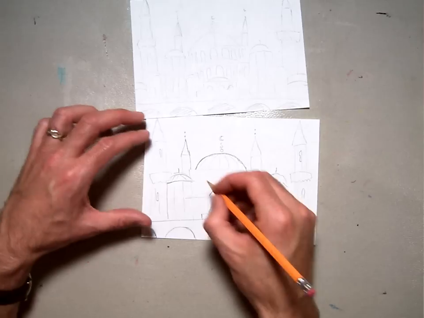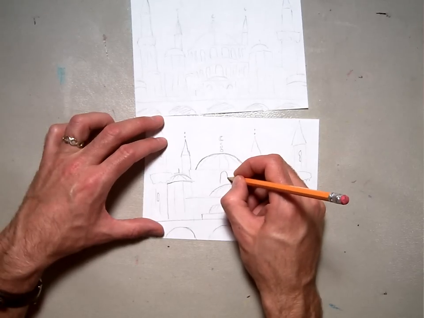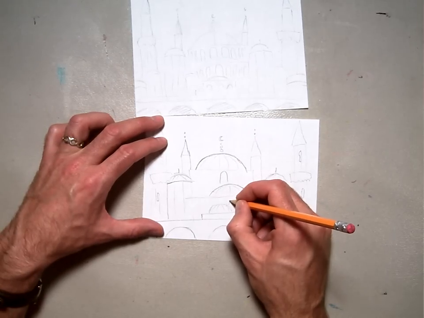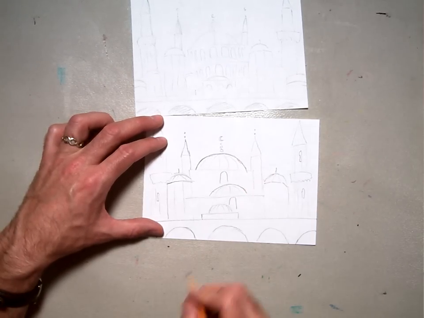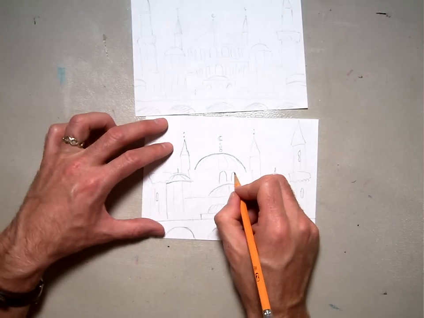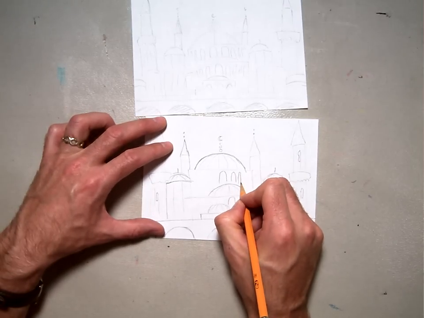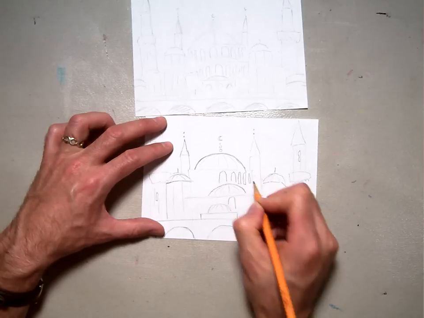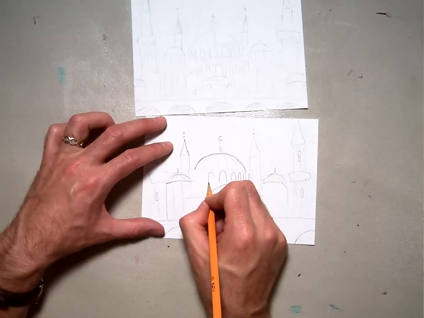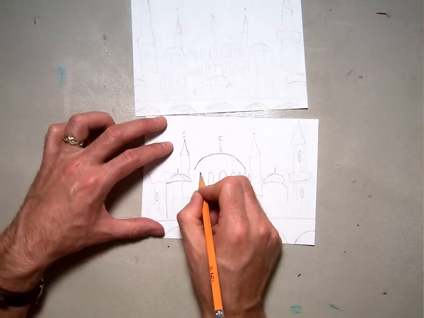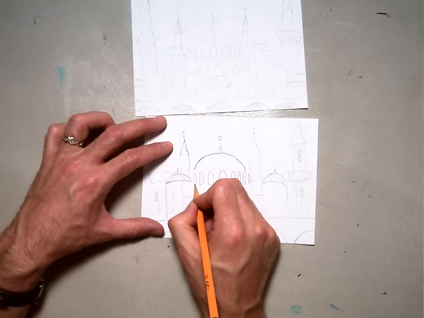Okay, then I'm going to put my windows in the center here. I'm going to put one in the center to show it's the center, one in the center, and then I'm going to make those a little smaller as they get closer to the edge to give that illusion that they're going around the curve.